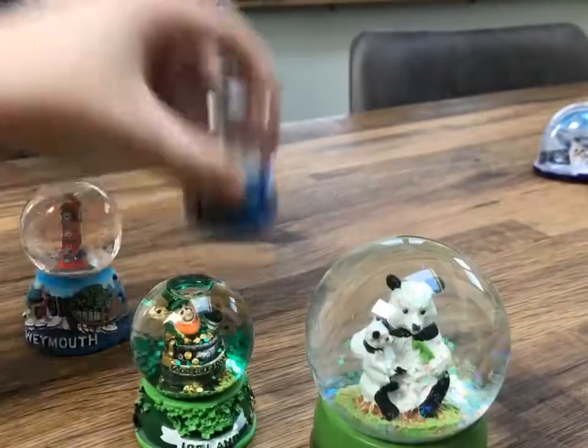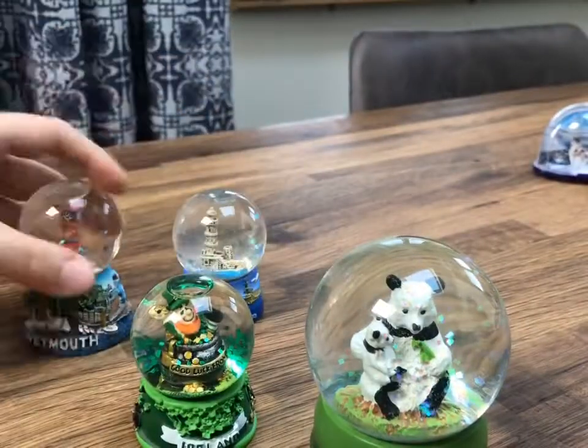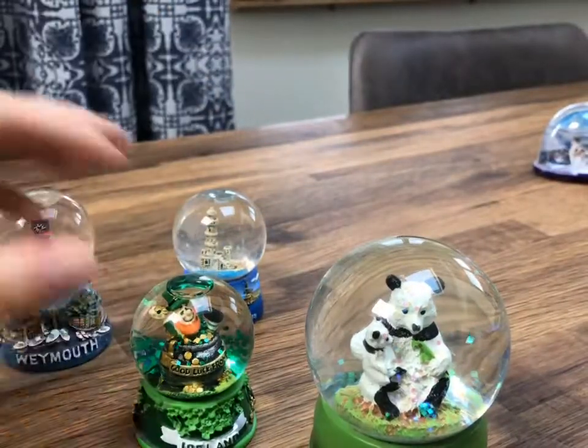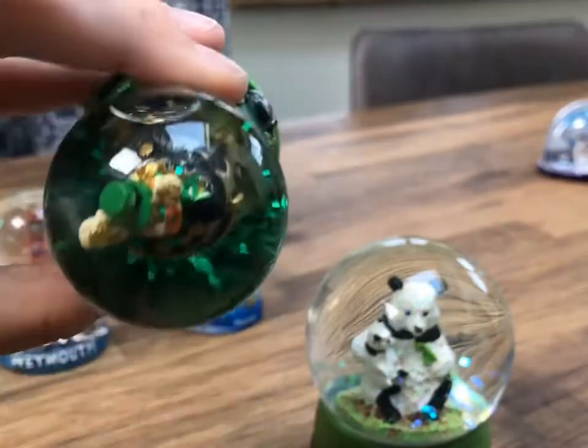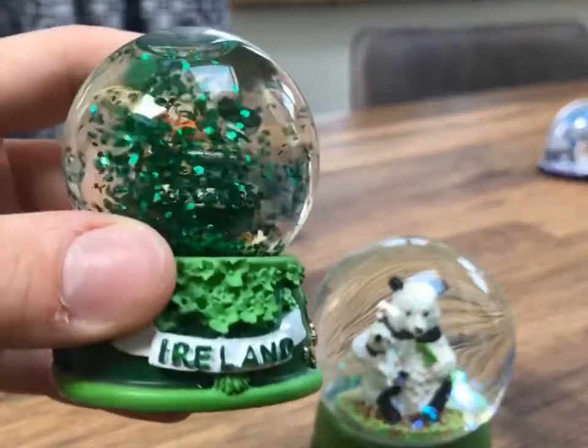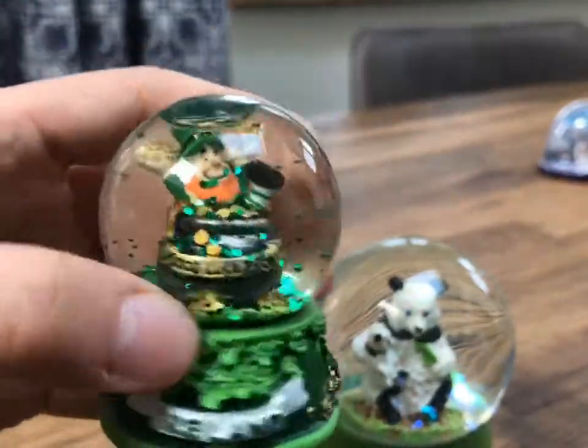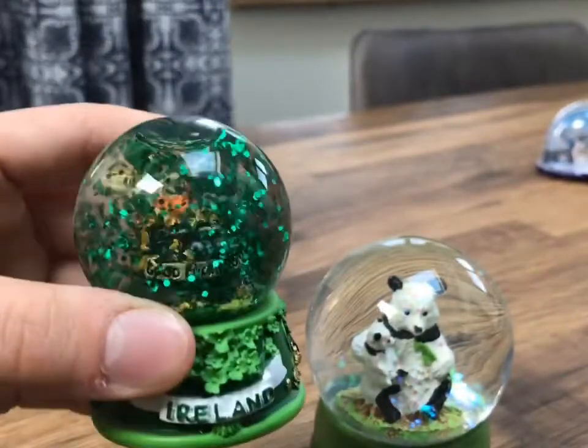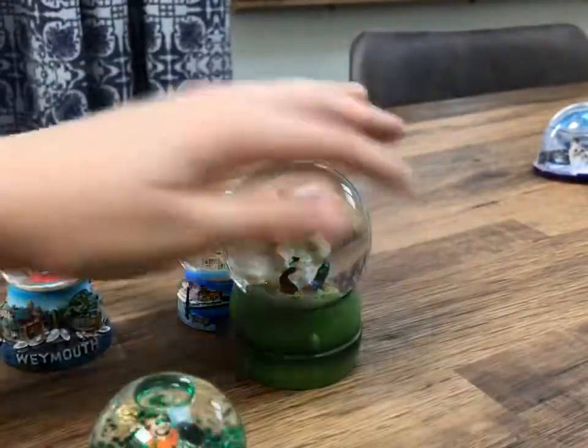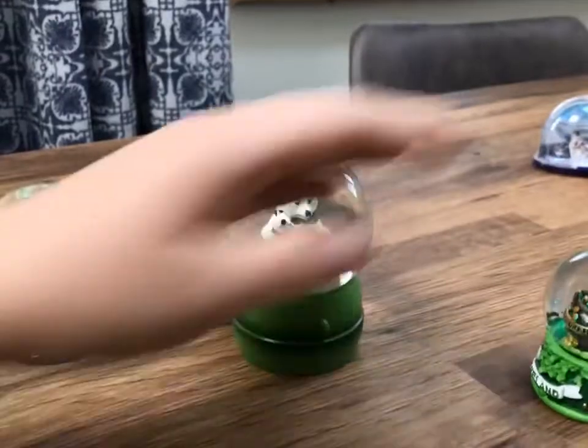These three have iridescent glitter. So they're all very different from the island snow globe, which has all completely green glitter, no iridescent coloured glitter whatsoever, it's all green. So that one's managed to be separated.